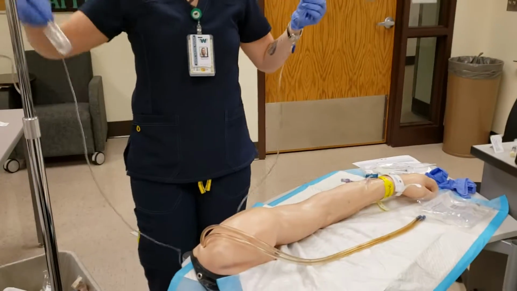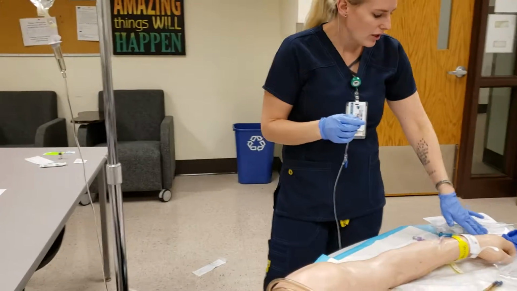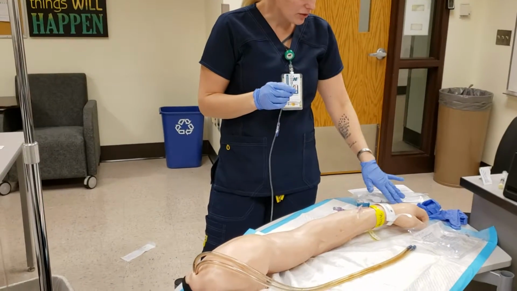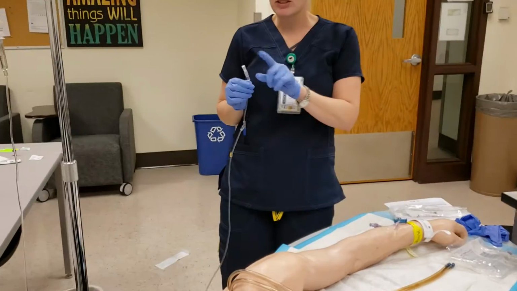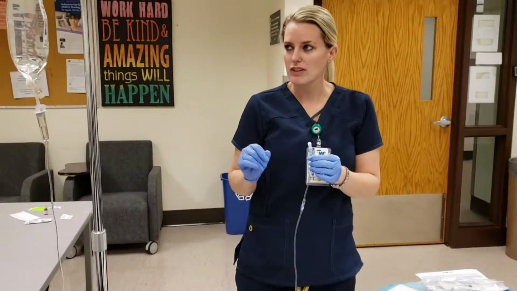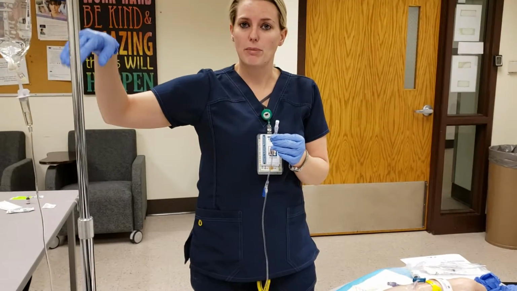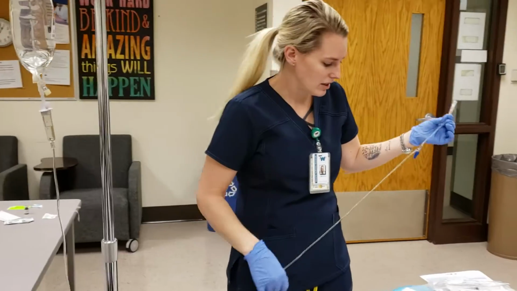So I would insert this into my pump and I would program my pump. I've already done my math, so he wants it at 200 milliliters per hour, so I would put 200 milliliters per hour for the rate, and then for the volume to be infused, we would do 975 so that we have some time to get a new bag and hang it before it runs out.